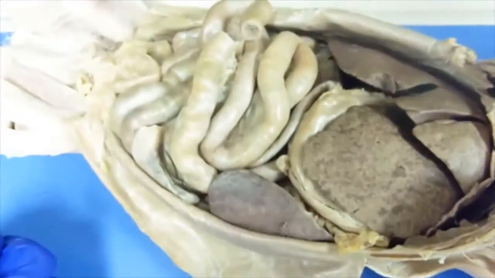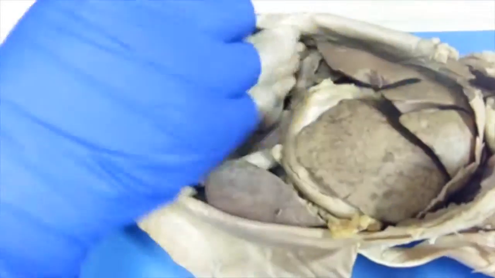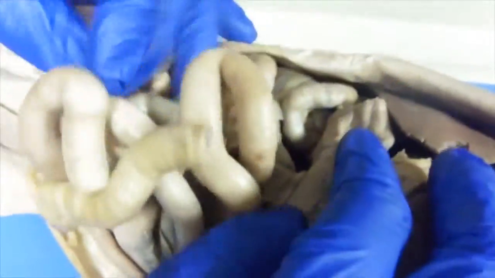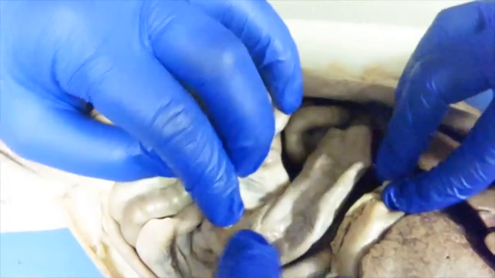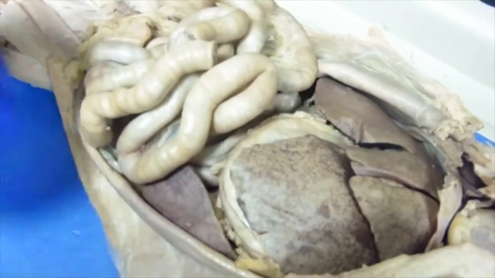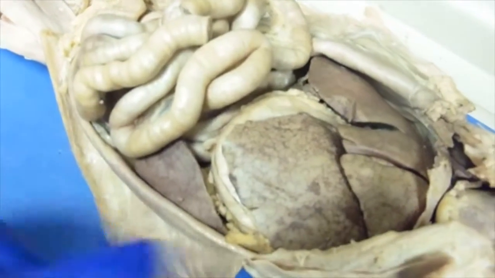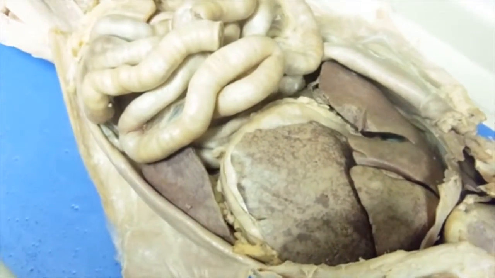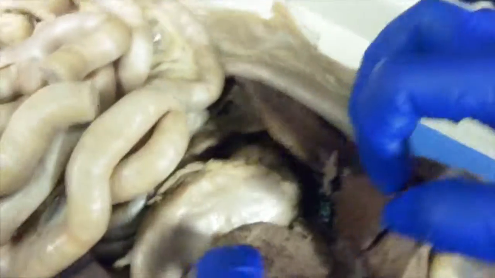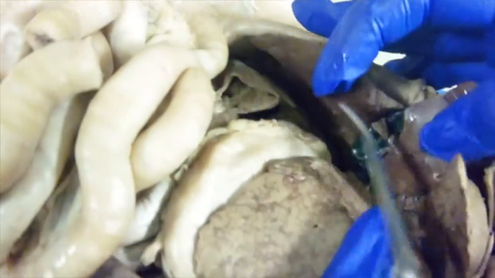Then you have the different regions of the large intestine, which are the ascending portion, the transverse portion, and then the descending portion. So the liver is what produces the bile, liver, gigantic, which will then be stored into the gallbladder, which is green.